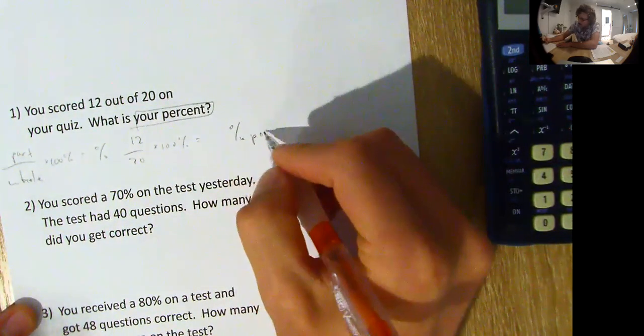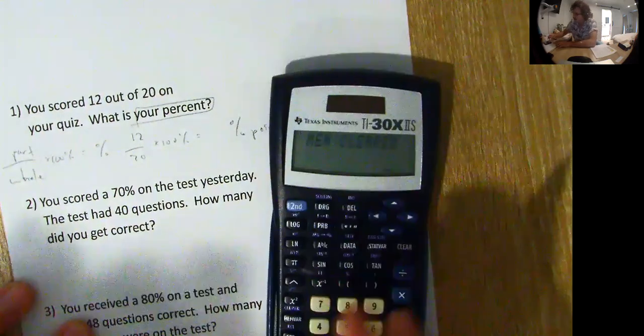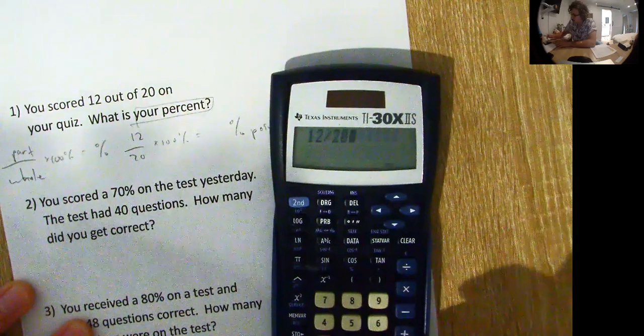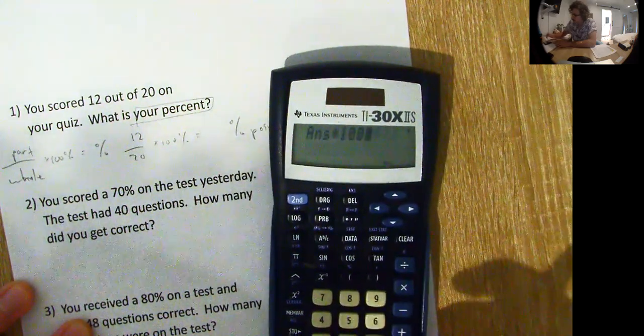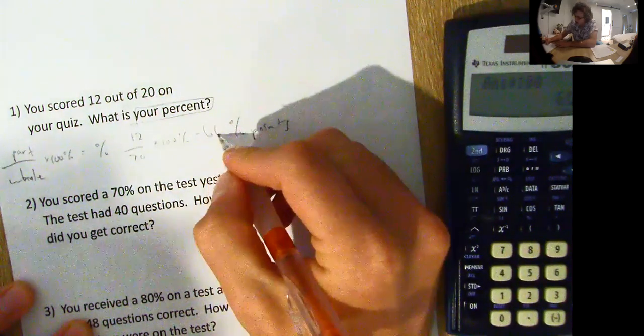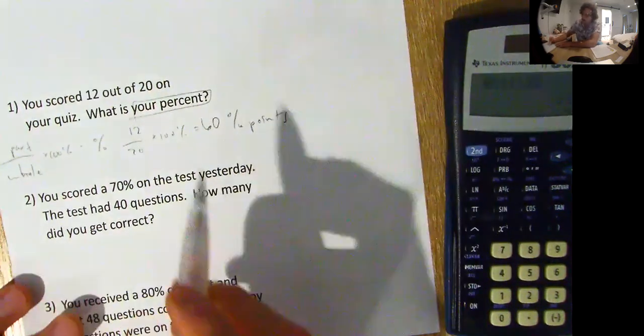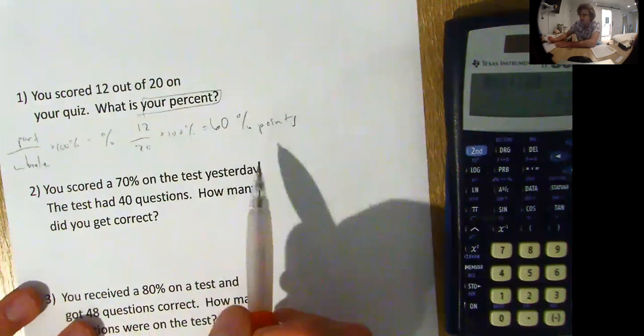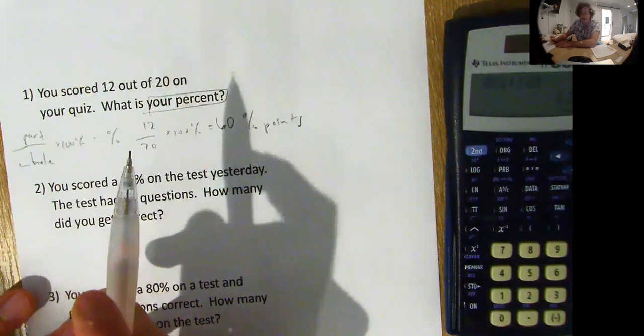We'll say points is our unit, points. So on the calculator, 12 divided by 20 equals times 100 equals, what does it say? 60. 60%. You want to get a higher score than that on the quiz. 12 out of 20 points is not that great. It's a D. It's a D letter grade. You want to get an A.